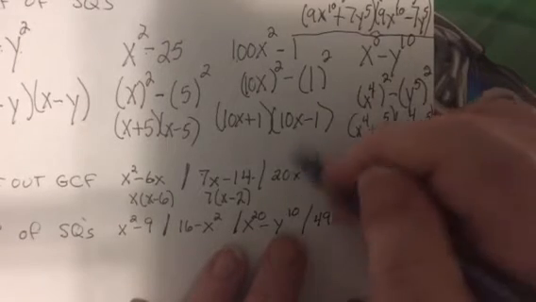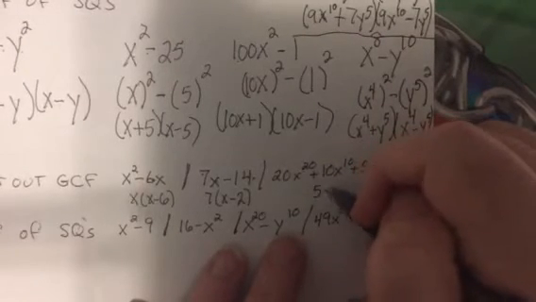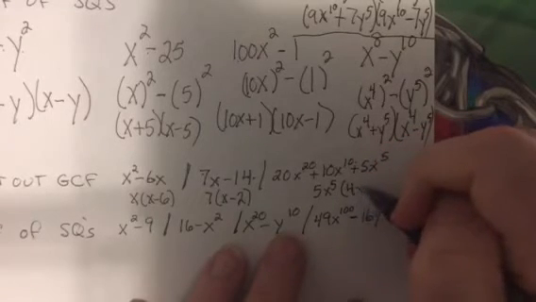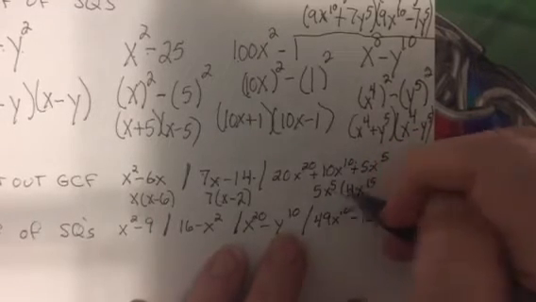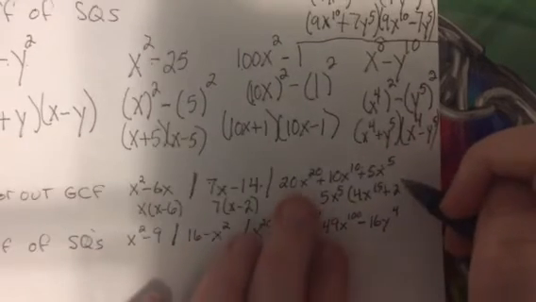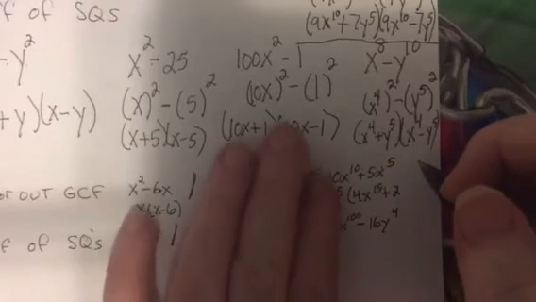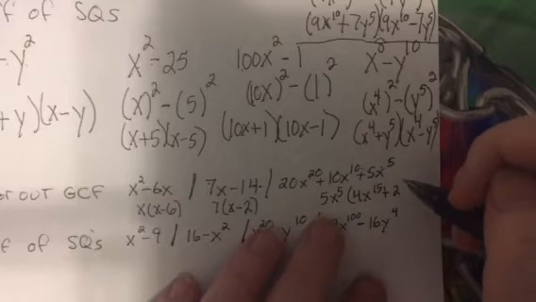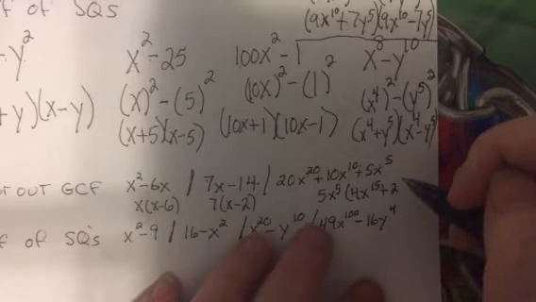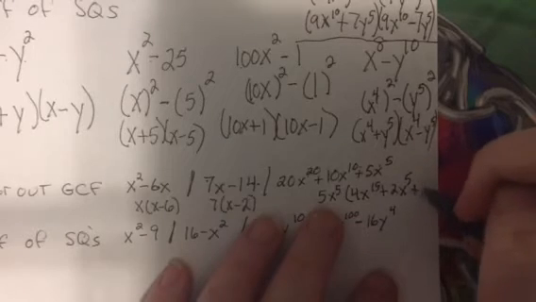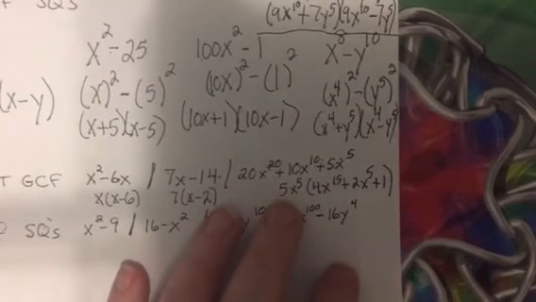And 5 is common to all, so it'd be 5x to the 5th. 4x to the 15th, because when you multiply two things same base, you add. Plus 5 times 2 is 10, and then x to the 5th. Wow, I really kind of went to sleep there. Sorry about that. Then 5x to the 5th times 1 is 5x to the 5th.